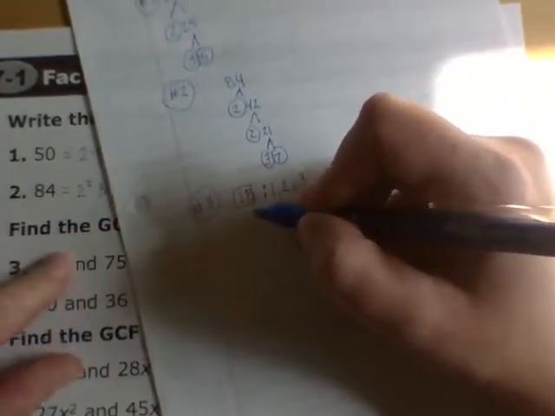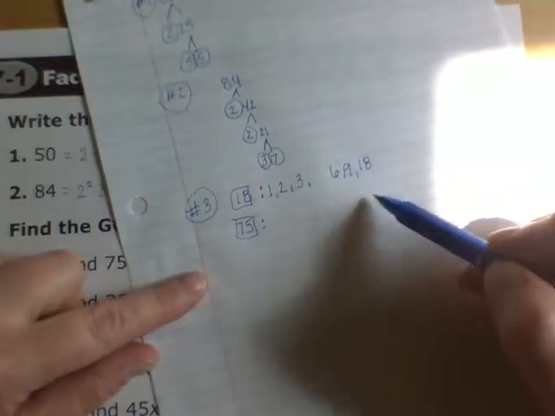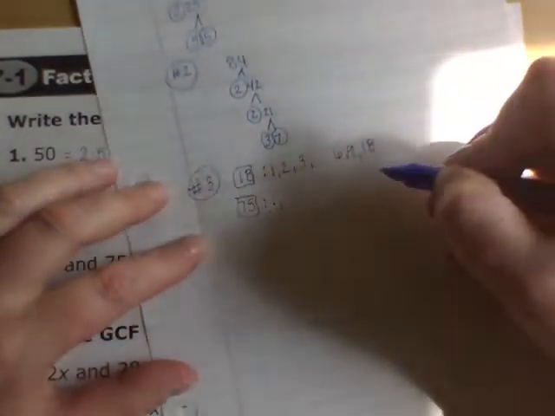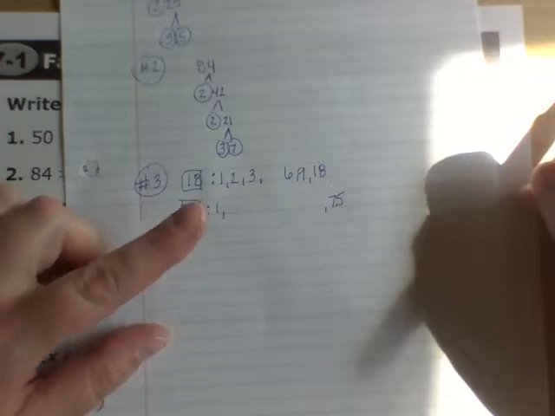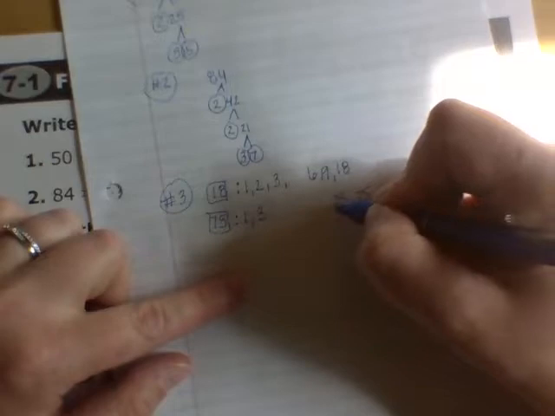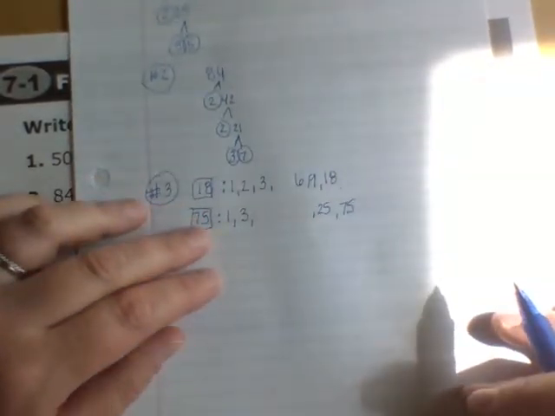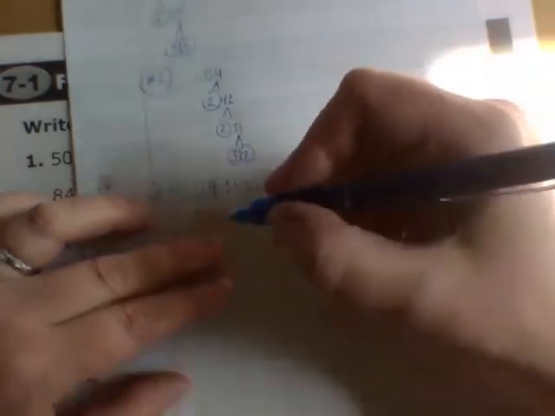And then the other number was 75. And again, we're going to find the greatest number in this list that matches the greatest number in this list. So we have 1 and 75. 2 does not go into 75 because it's an odd number. 3 does go into 75. And again, if you don't know, you can always be dividing with your calculator. 4 does not go into 75. 5 does. 5 goes into 75 15 times.